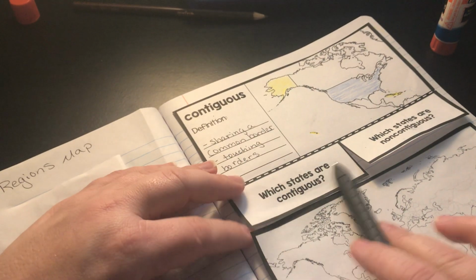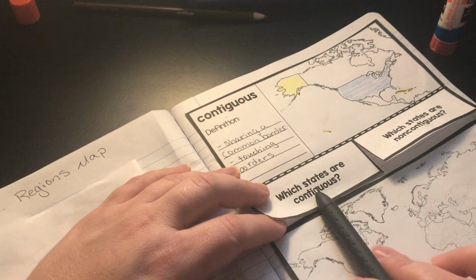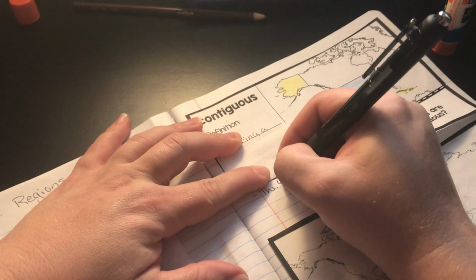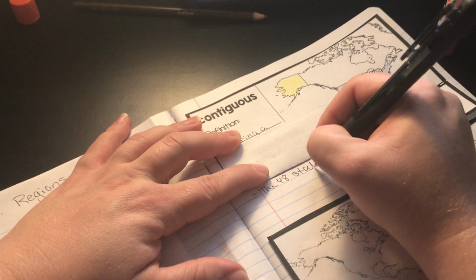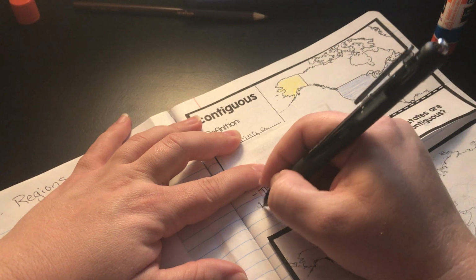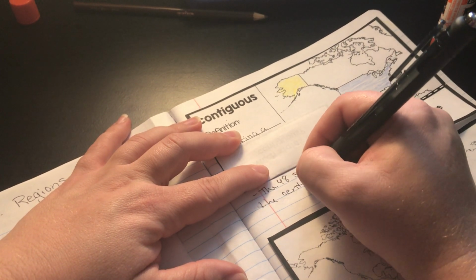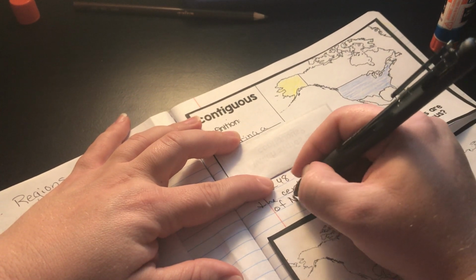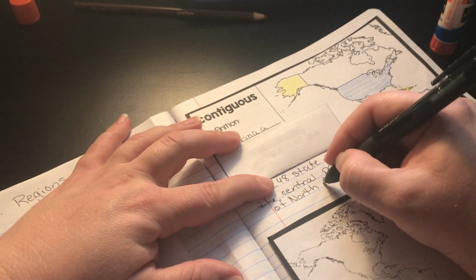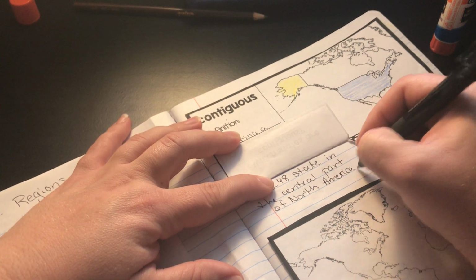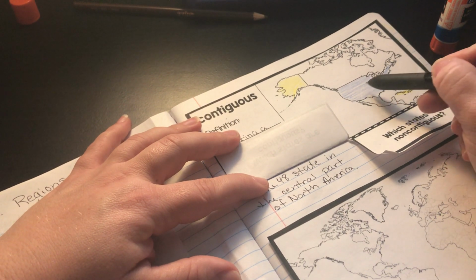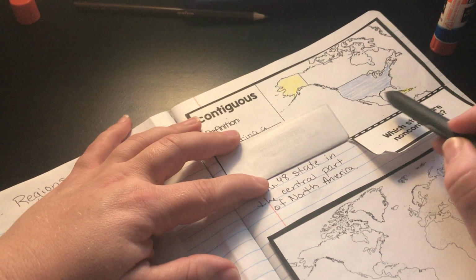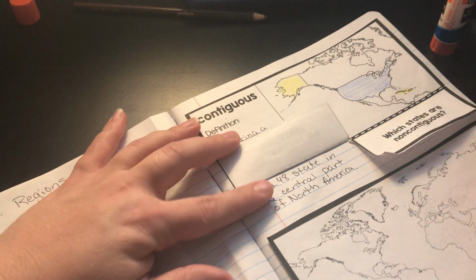Okay, so which states are contiguous? Well, that would be the 48 states in the central part of North America, that includes us. That is part of where we live. So this huge part from the East Coast to the West Coast, including Texas, will be considered contiguous.